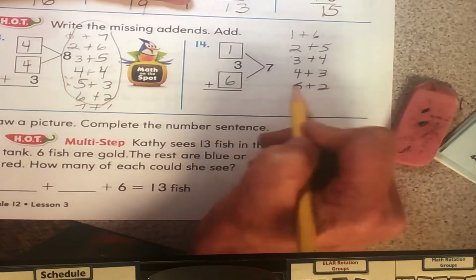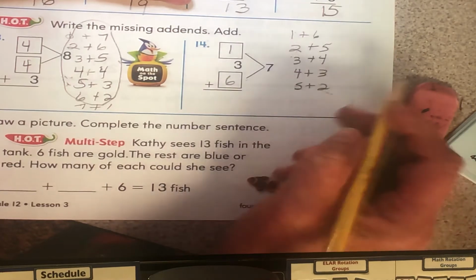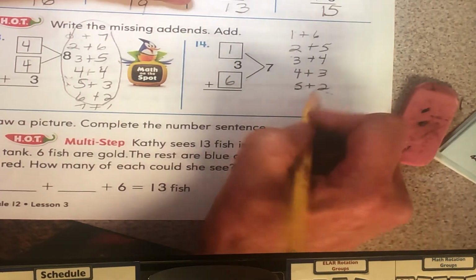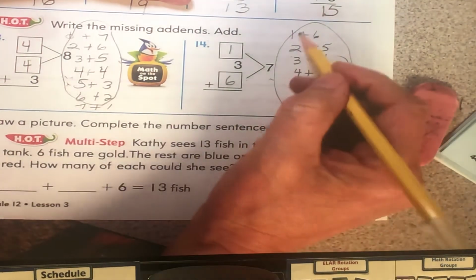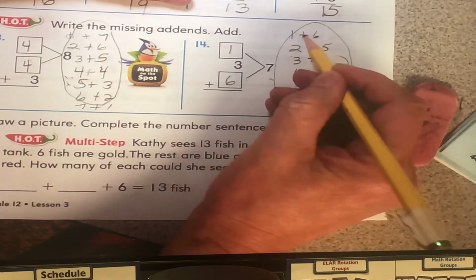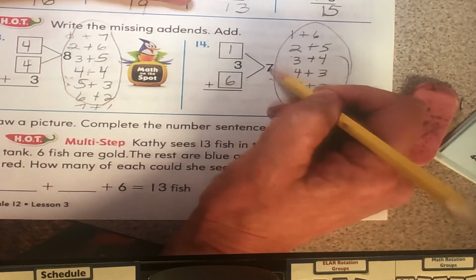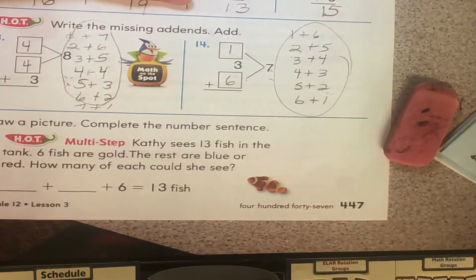And these are just the change of order. And I could have said 6 plus 1. Any of those would be the correct answer for here. My strategy is I just start with 1 plus whatever to add the number. 1, 2, 3, 4, 5. Okay? Does that make sense?